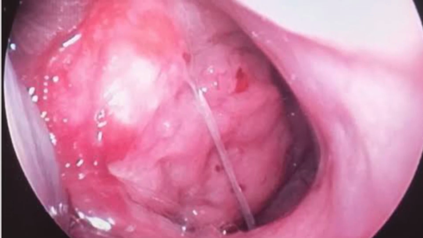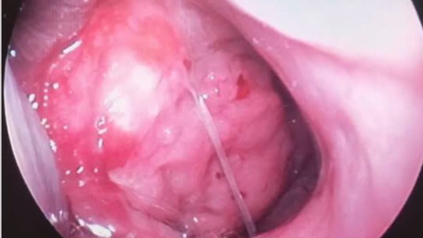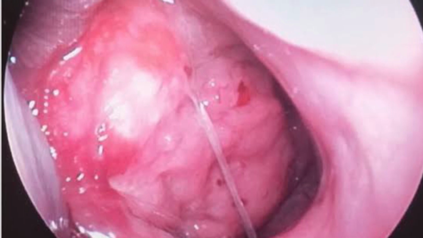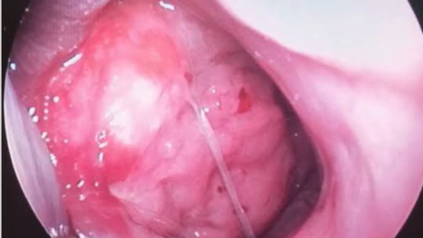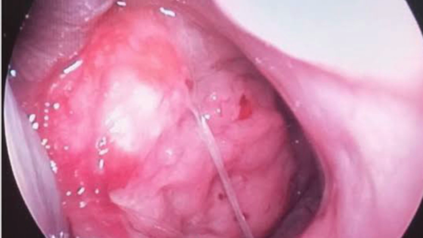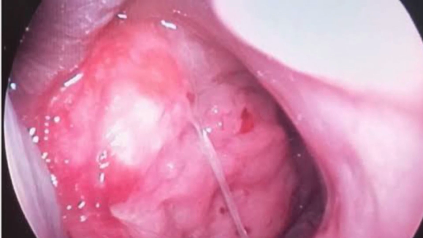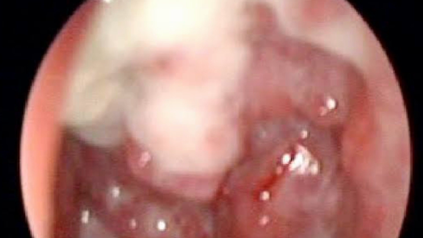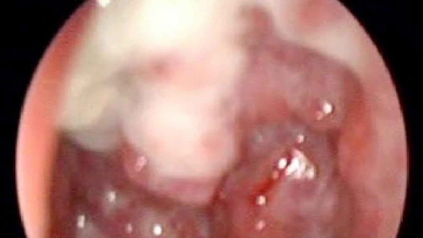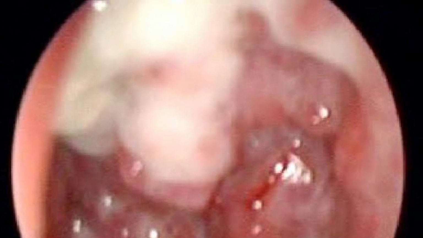Hi, this topic is about nasopharyngeal carcinoma. You can see this pinkish mass in the nasopharynx in the area of the fossa of Rosenmüller. This tumor is common between 50 to 60 years of age, and it has a bimodal presentation, between 15 to 25 years of age and between 50 to 60 years of age.